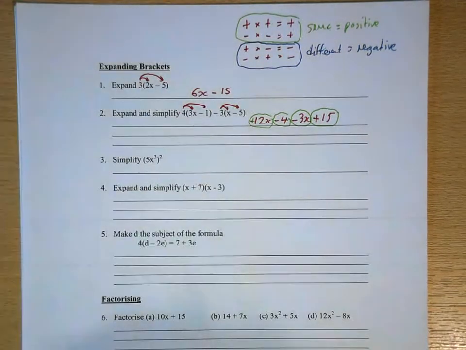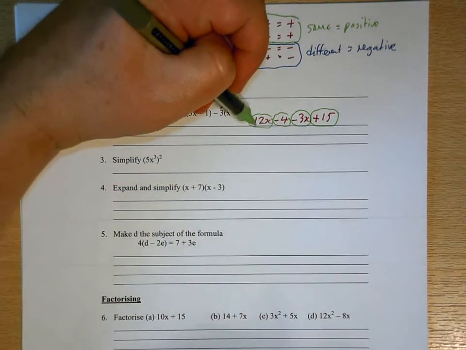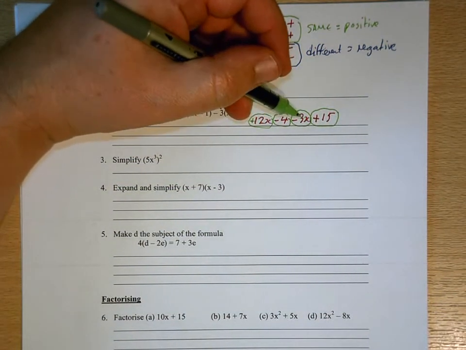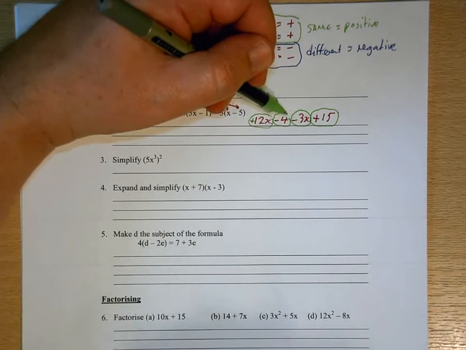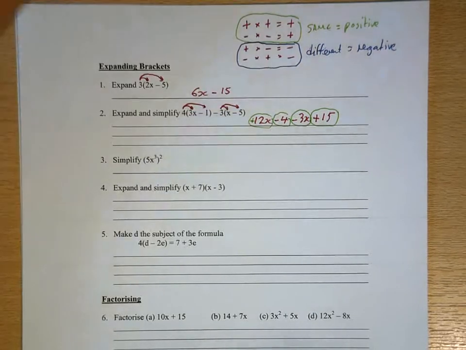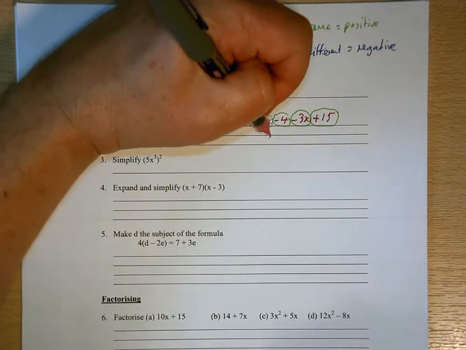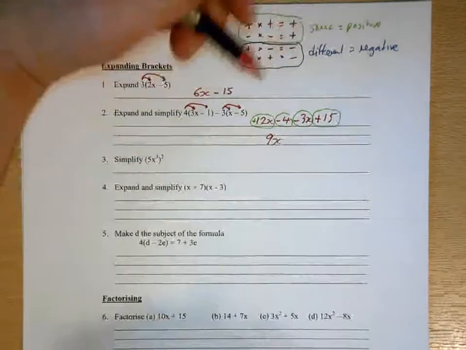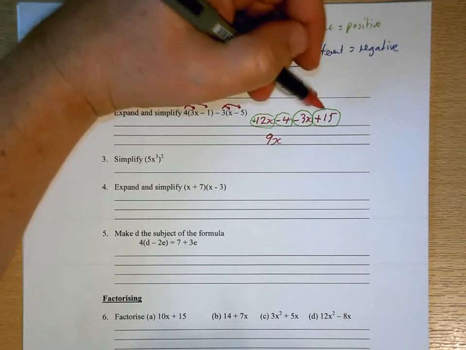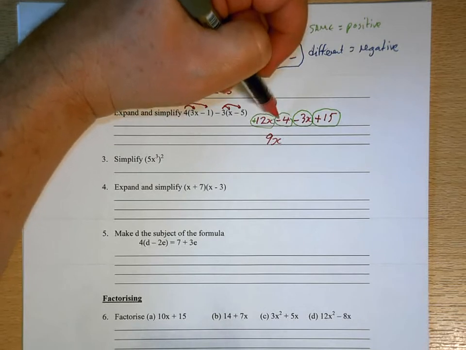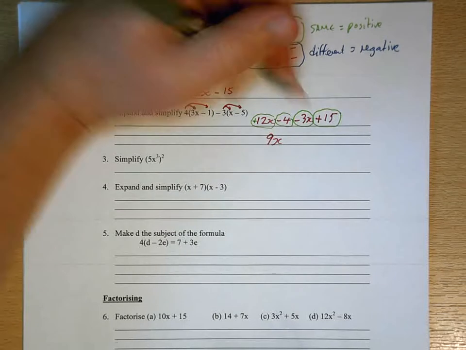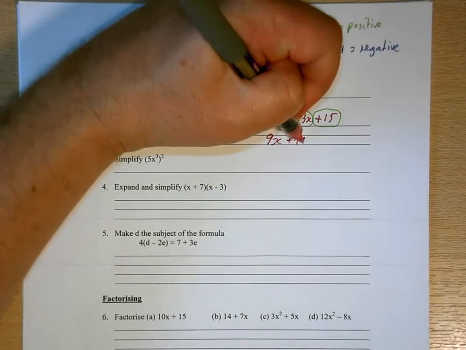We don't always write the positives in. So here we've got plus 12x and then take 3x away. Okay, so that's now telling you on your number line, you're starting at plus 12, you're going down 3, so you end up at 9x. And then these two terms are the same, they're just number terms. So we have negative 4, adding 15 on your number line means that you're going to end up at plus 11.